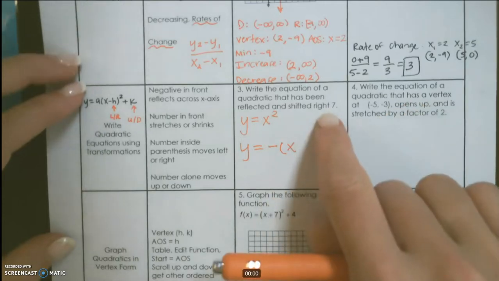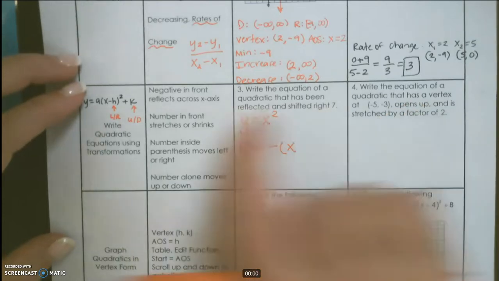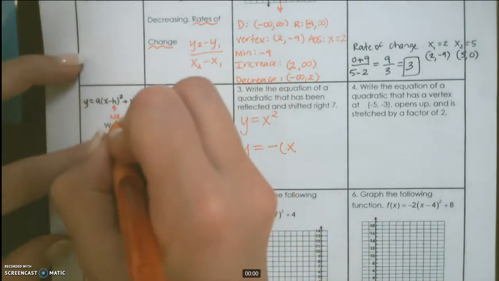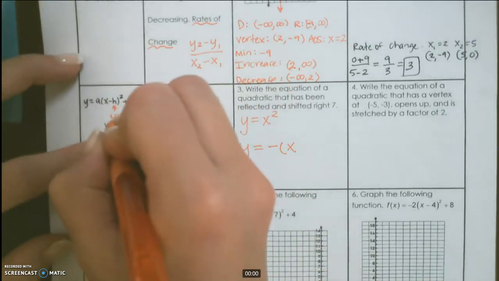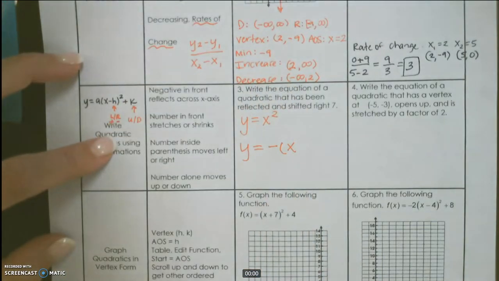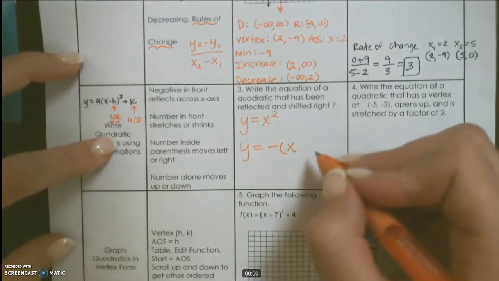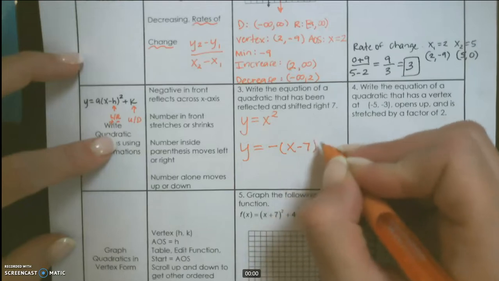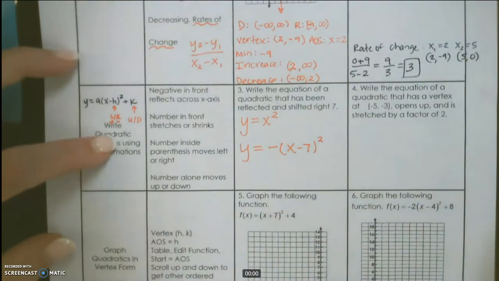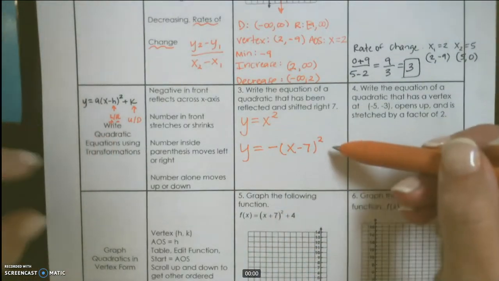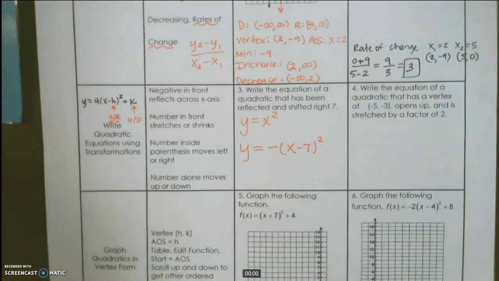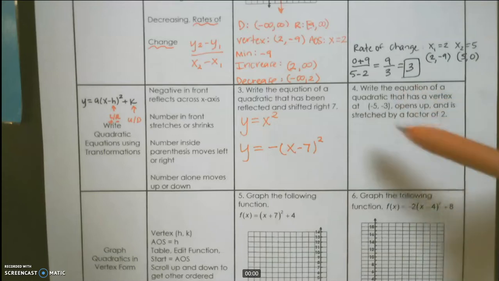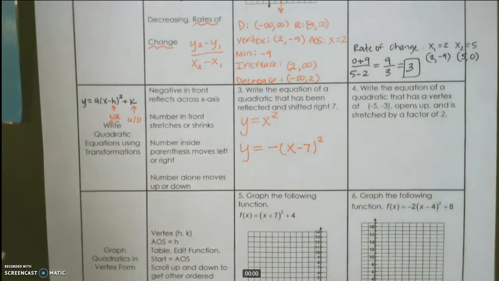Now we need it to shift right 7. Going right is actually subtraction and going left is actually addition. So if I wanted to go right, I'm going to have to subtract 7 squared, and it doesn't say that I'm shifting it up or down, so that would just be a plus 0 at the end. All right, go ahead and you guys can mark this one as an example for you to do after the video.